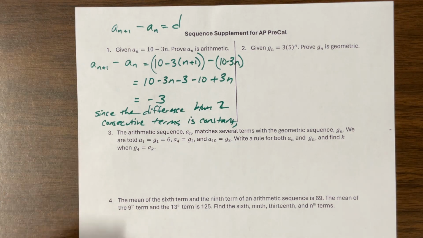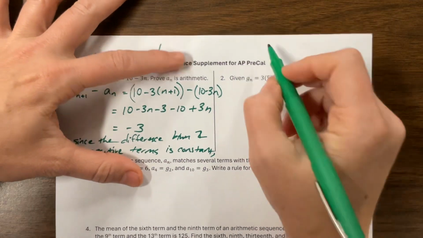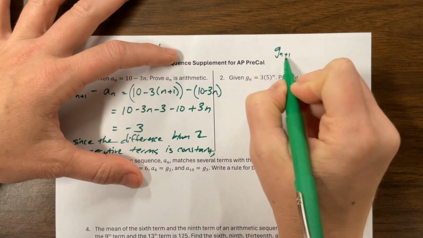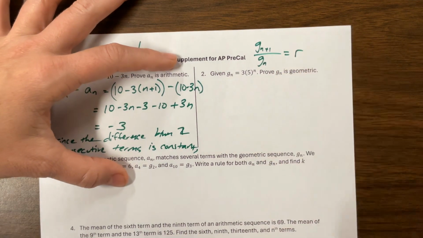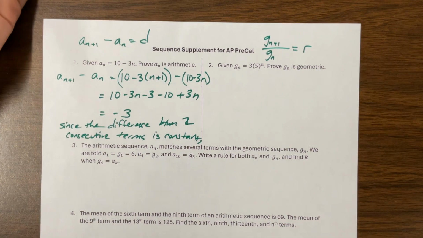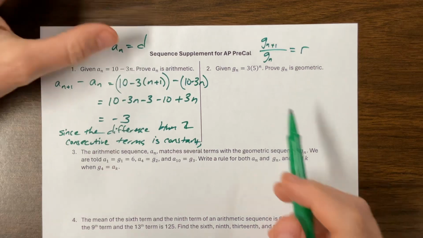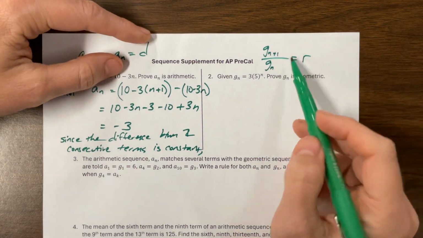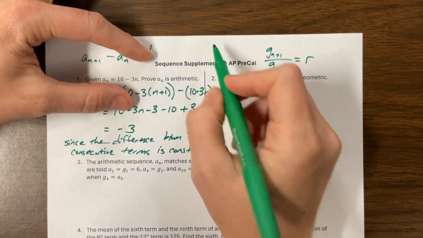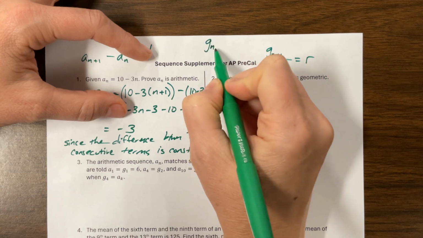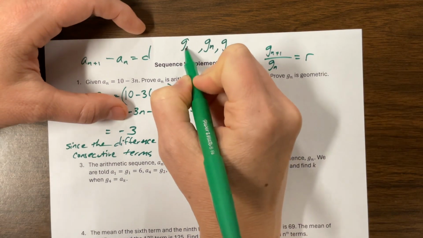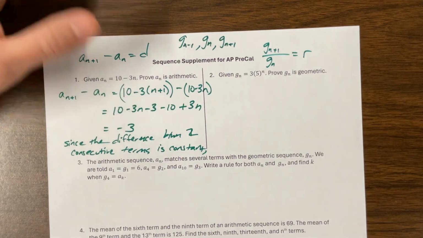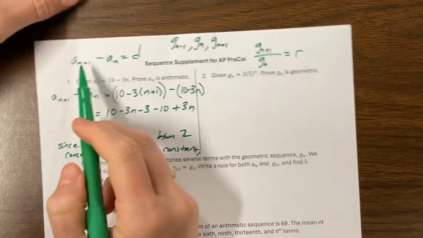Okay, the next one, so we want to prove it's geometric. And to do that, you would have to say the ratio of a term divided by the term right before it would always be constant. So pick a random term and then the term right before it. If I pick the nth term, the one that comes right after that is the n plus 1. You could switch this around, but if this is the nth term, right after it is the n plus 1th term, and right before it is the n minus 1th term.